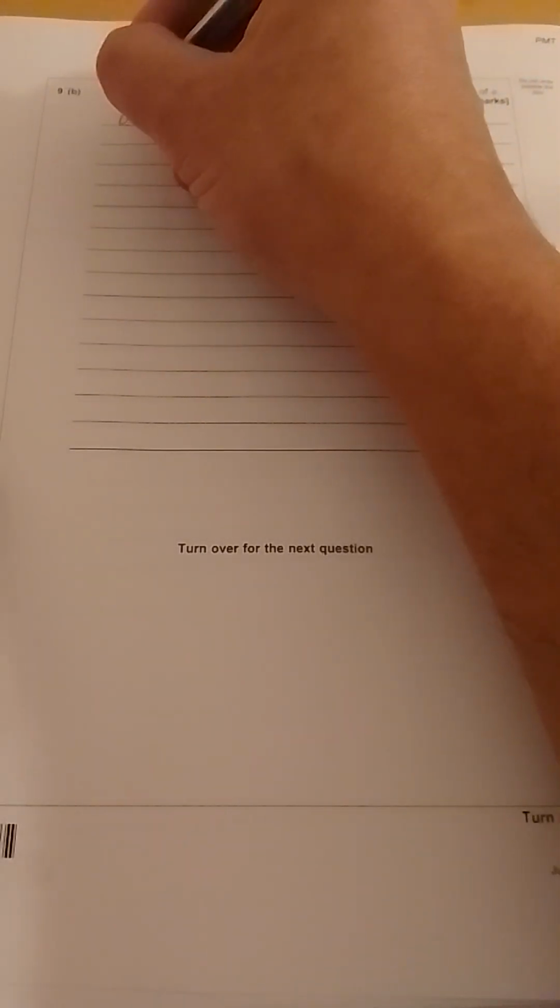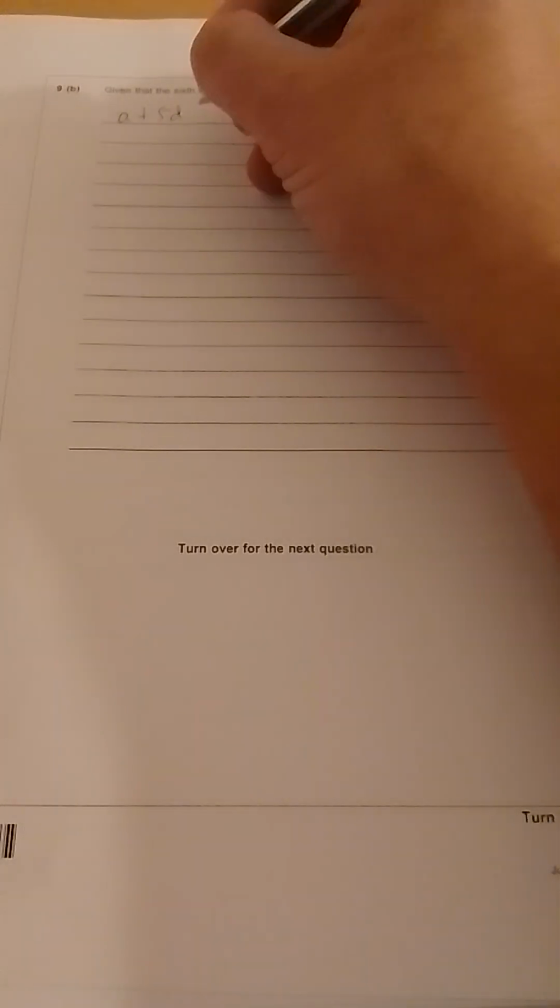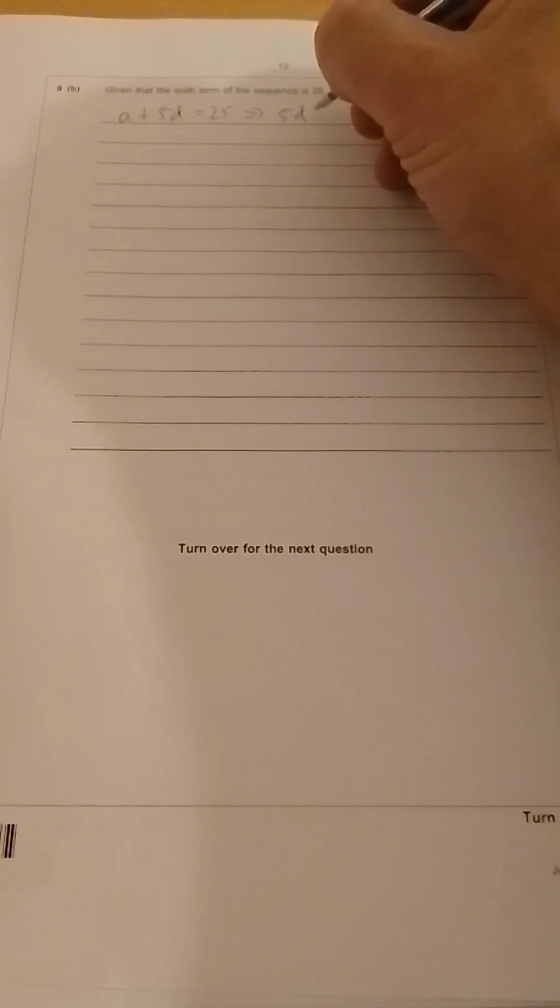The second part of the question now. It says, given that the 6th term of the sequence is 25, find the smallest possible value of a. Well, we know that the 6th term is 25. The 6th term is given by a + 5d, and that's equal to 25. So rearranging that, we know that 5d is equal to 25 − a.